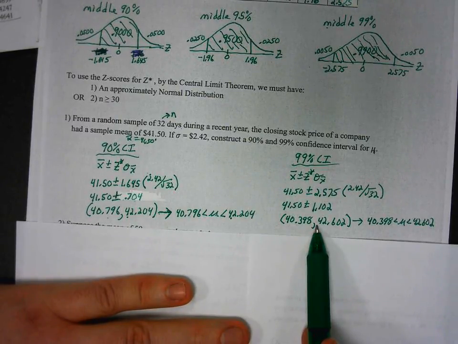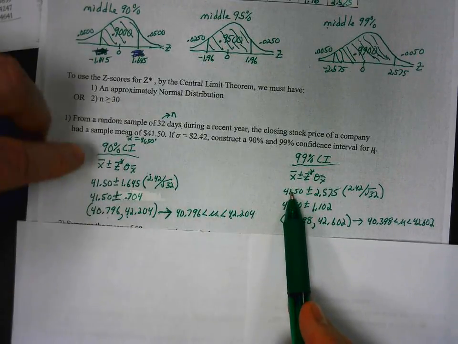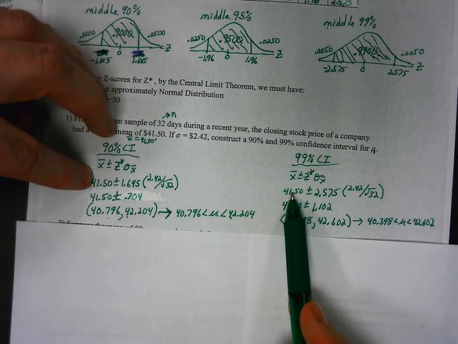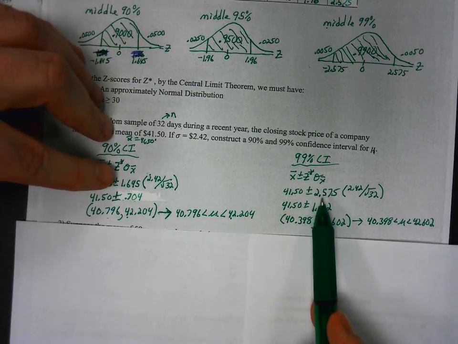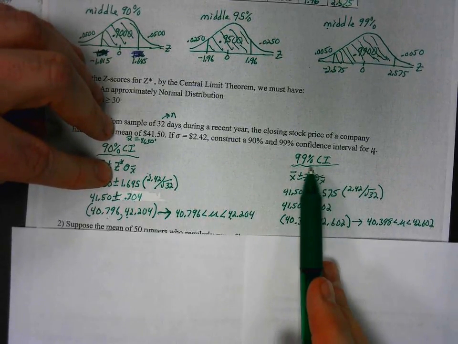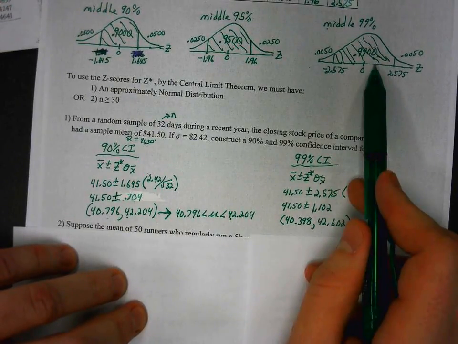And the basic idea there is why did that happen? Well, notice that 41.5, that's the center of each of the intervals. That's the value we started with for x bar. The only thing that changed in our computations was the z star value. So the more confident you are, the more area you have in the middle of the graph.